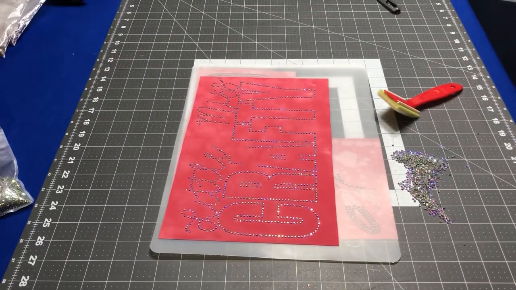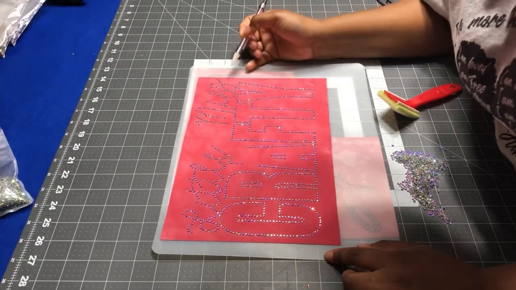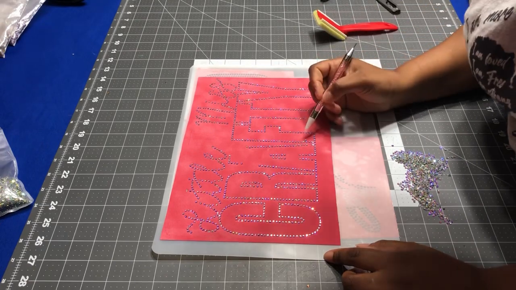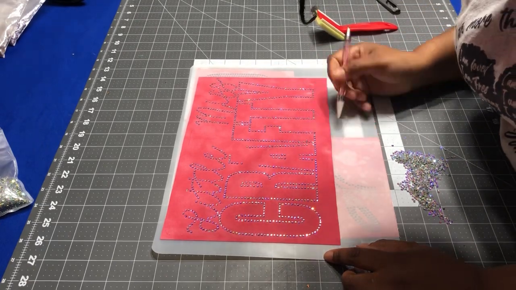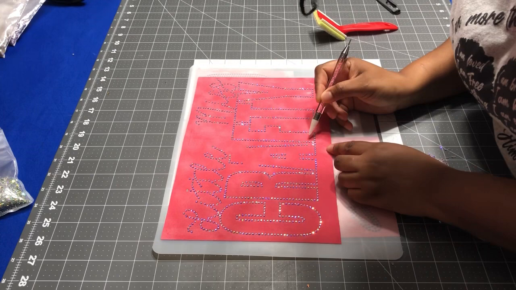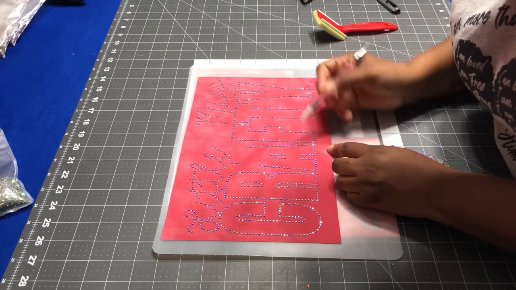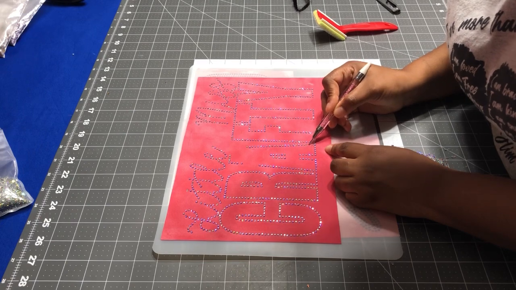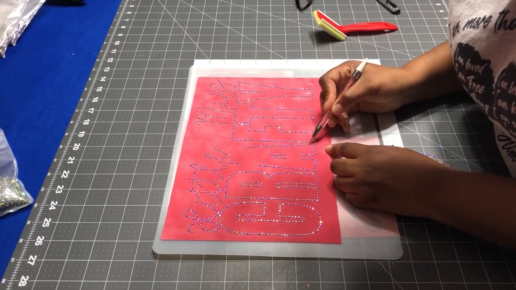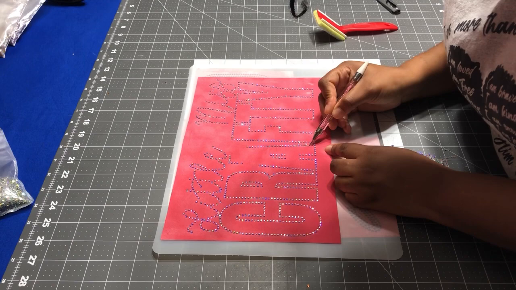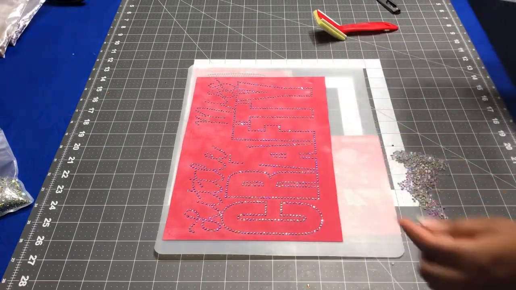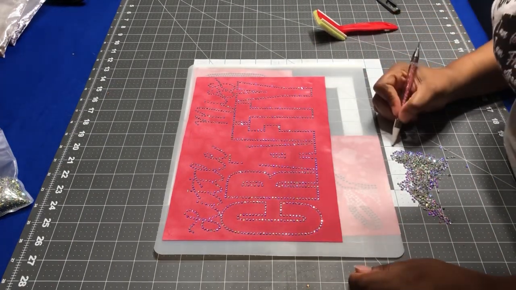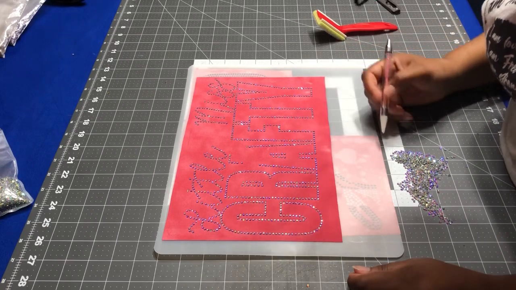Now you're going to take your wax pencil, and for those stones that didn't get any, if you notice one hole did not cut out here, see that? I'm going to try and push it out so that I could put a stone in. So ensure that you take out all your holes, okay?